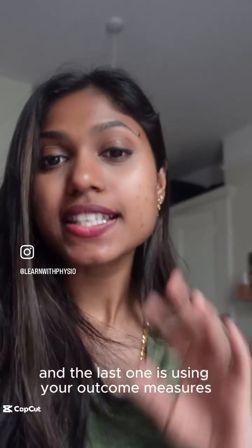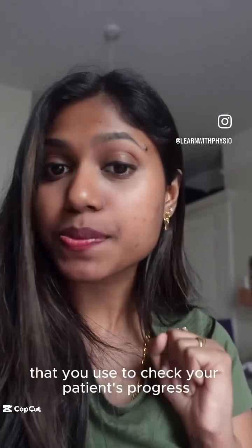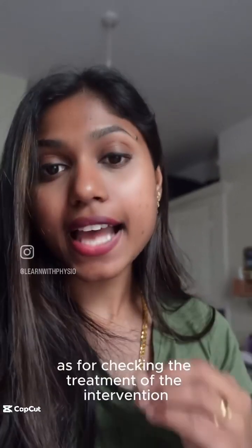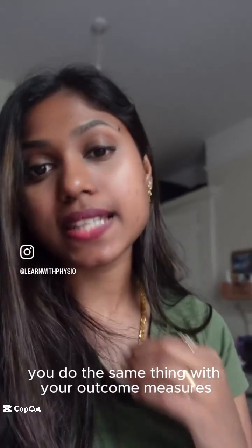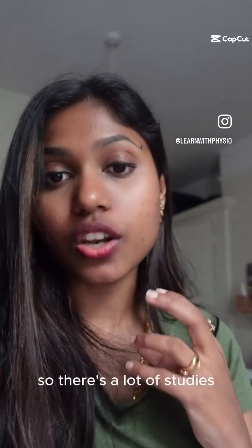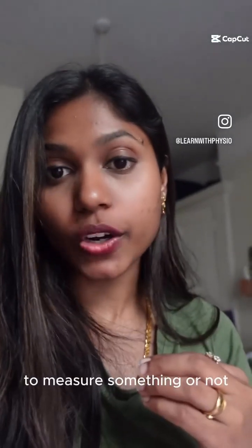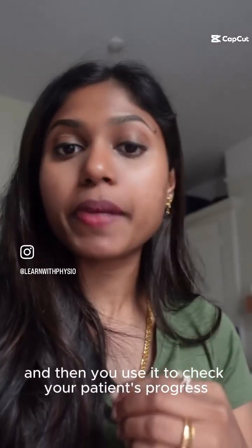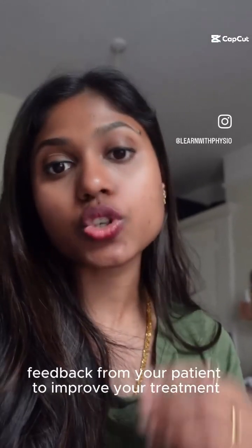And the last one is using your outcome measures. Your outcome measures are the scales that you use to check your patient's progress or whether a treatment is working or not. So again, you do the same thing. As you did for checking the treatment or the intervention, where you selected a lot of research papers, you do the same thing with your outcome measures or scale as well. There are a lot of studies which actually show you whether a scale is reliable and valid to measure something or not. So based on this, you check whether the scale is reliable and valid, and then you use it to check your patient's progress, and always take feedback from your patient to improve your treatment.